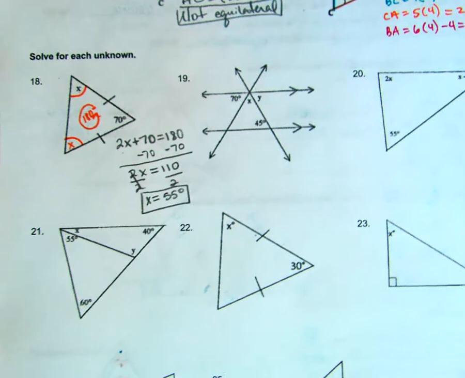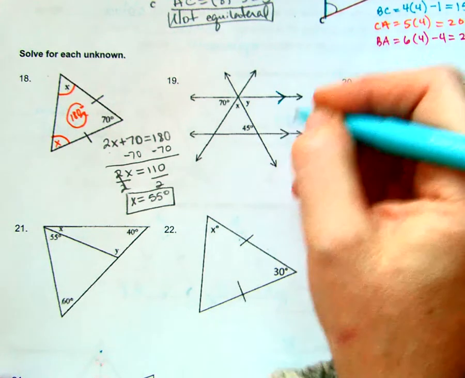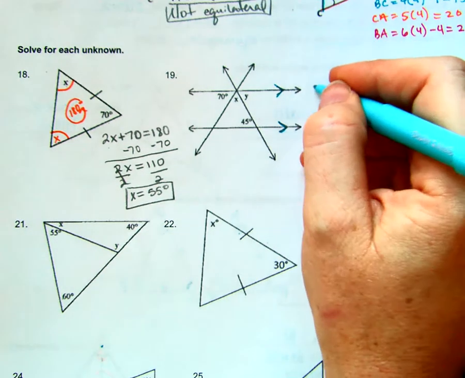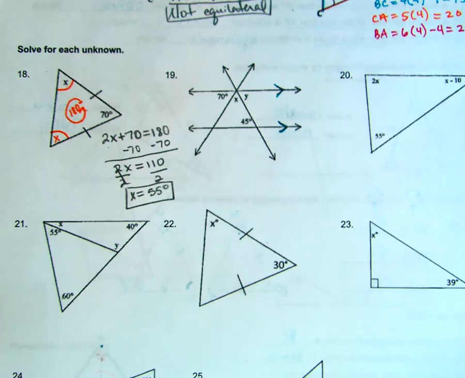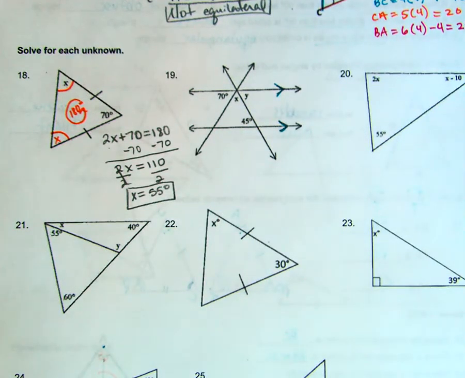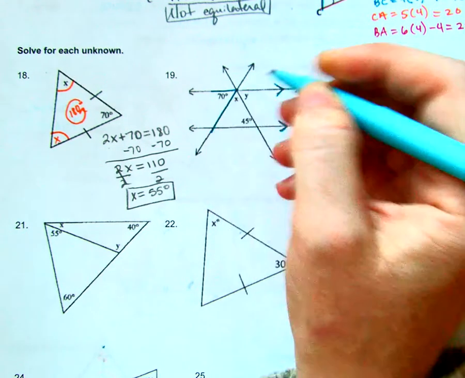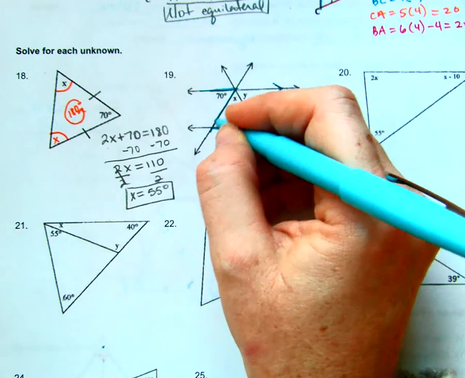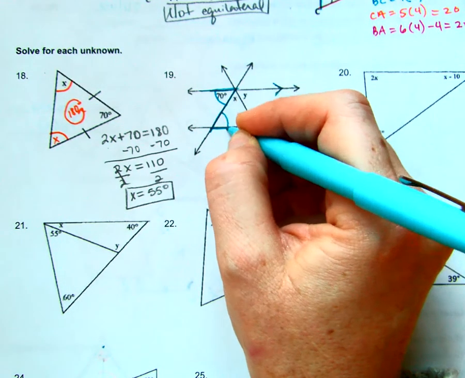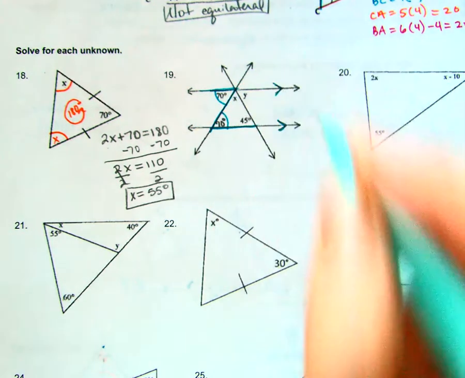All right, number 19. A bunch of ways we can look at 19. What I saw first when I looked at this problem is these right here tell me that I've got two parallel lines. And if I've got two parallel lines cut by a transversal, right, I can look for that Z pattern, and I might have alternate interior angles, okay? So if I look at this right here, see this Z, then I know that this angle and this angle have to be the same. So this guy right here is going to be 70 degrees, right?